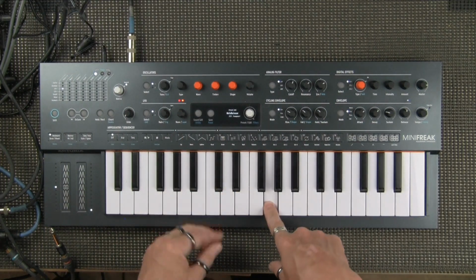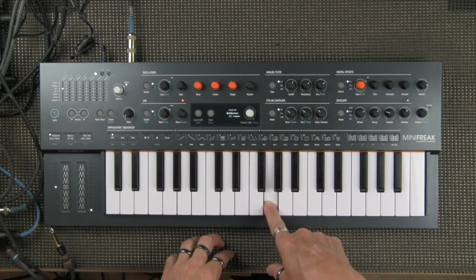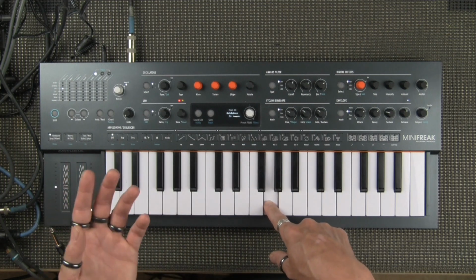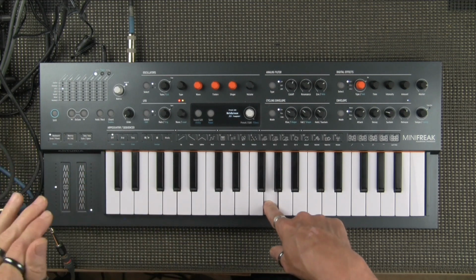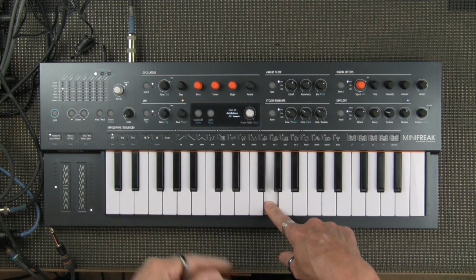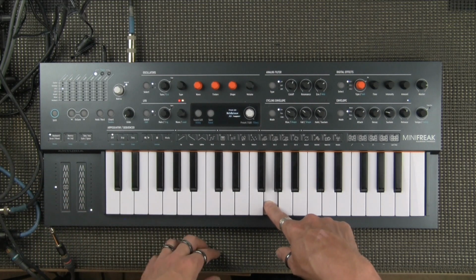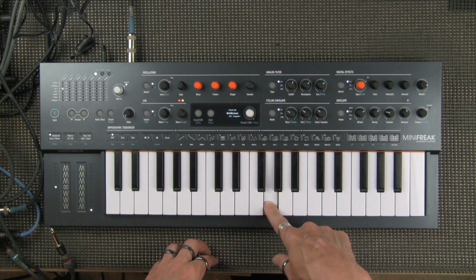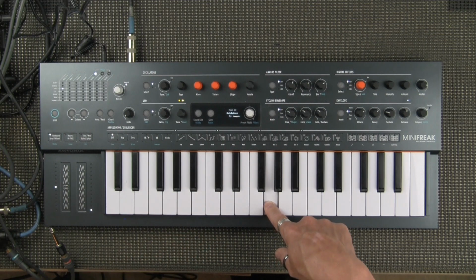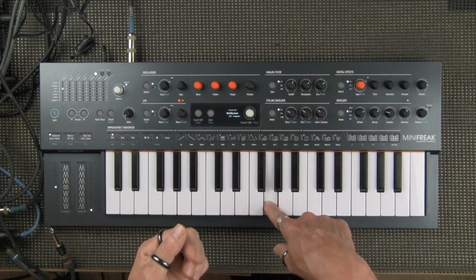Then we have sample and hold, which is basically just random square waves, random samplings of voltage that are spewed out by the LFO. I don't know if it's actually random. Sometimes it's like a preset program of random sounding pitches, but since this is digital, it's probably random.